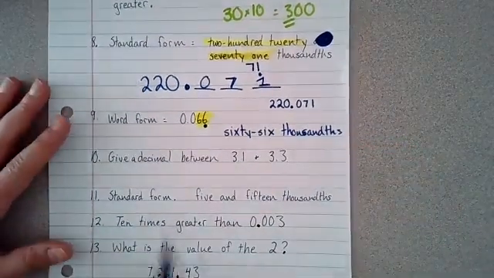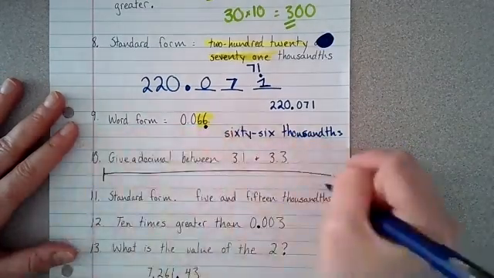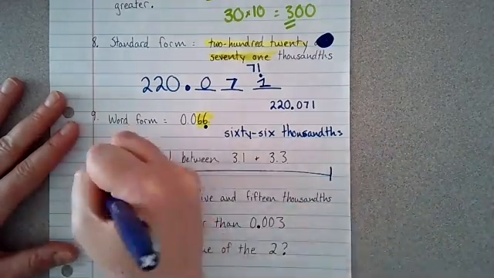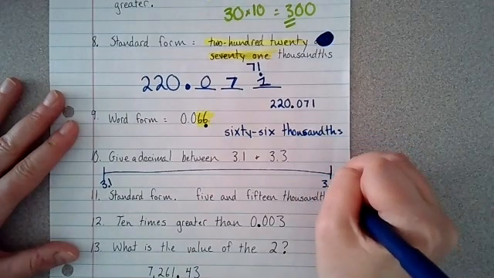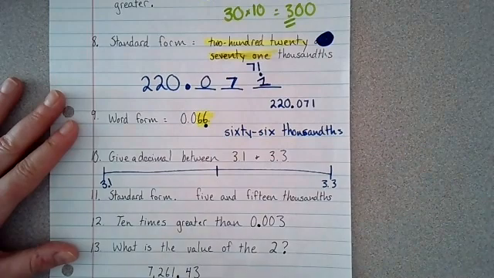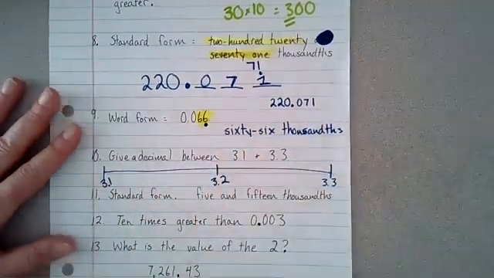All right. Now you're going to tell me a decimal between 3.1 and 3.3. So here's what you're going to do. I want you to write 3.1 here. I want you to write 3.3 here. Yazi, what's directly in between? Very good. You can put 3.2 right here.